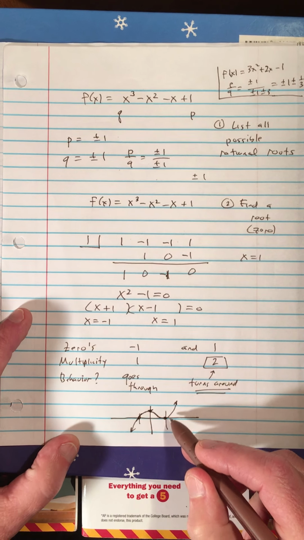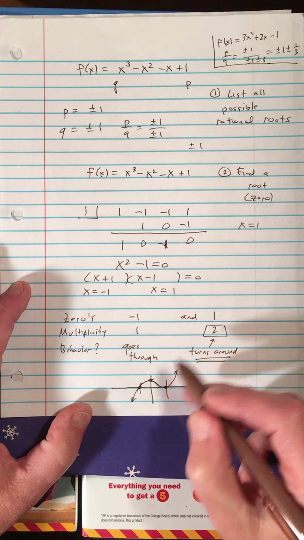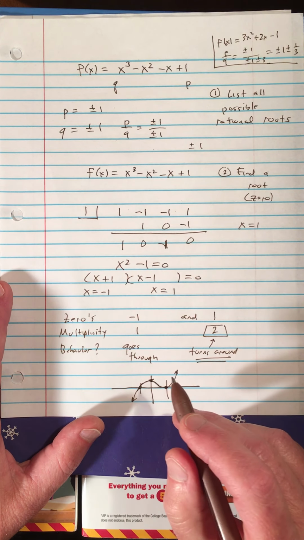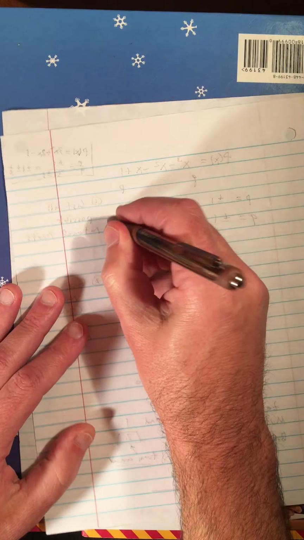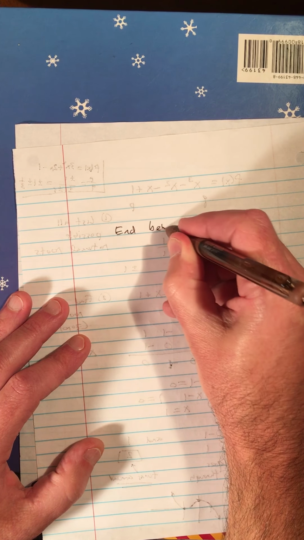Why does it turn around? Because that's a double root. The multiplicity is 2. If the multiplicity is even, the graph turns around. If it's odd, it goes through. So last thing, probably, end behavior of a graph.